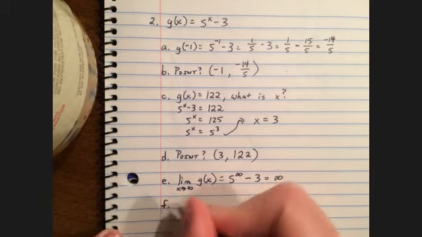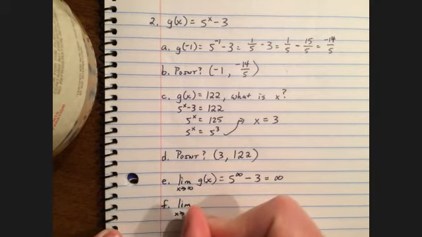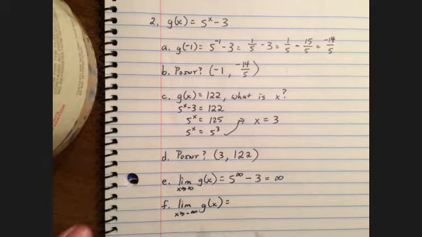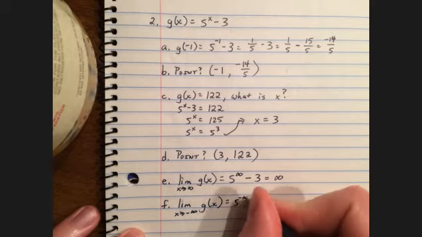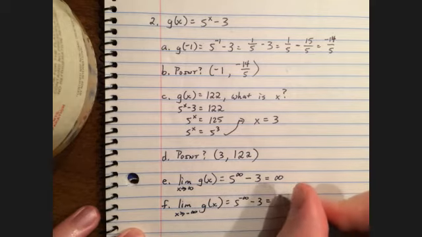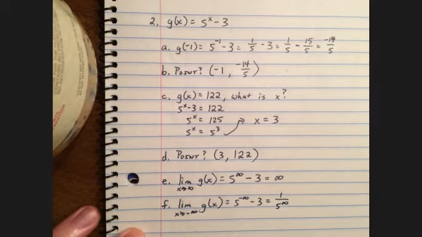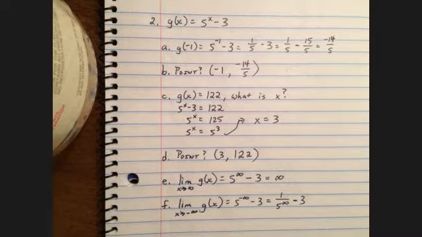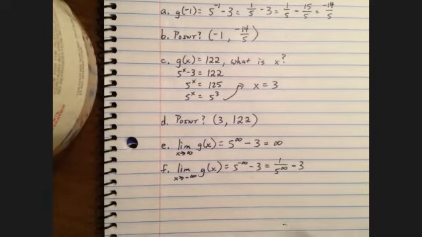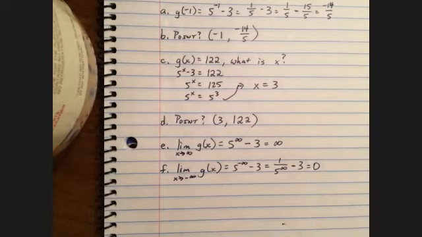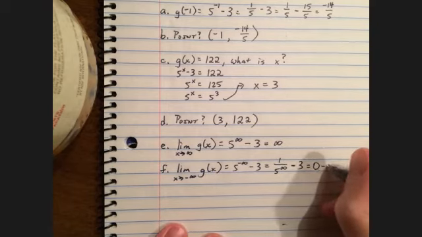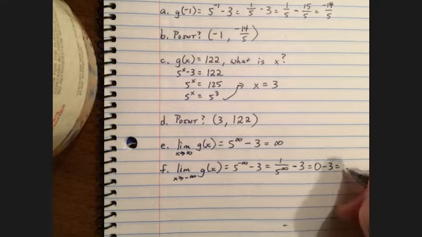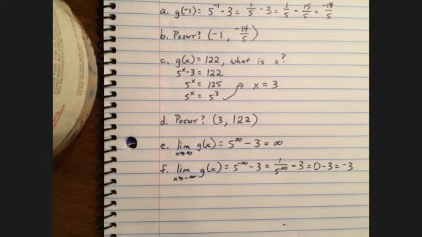And then the last one, as x approaches negative infinity. So that'd be 5 to the negative infinity minus 3, which is the same thing as 1 over 5 to the positive infinity, minus 3. Well, 1 over 5 to the infinity is just 0. Minus 3. So the limit is equal to negative 3.